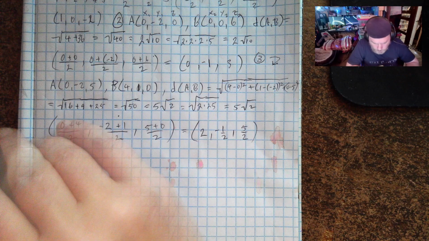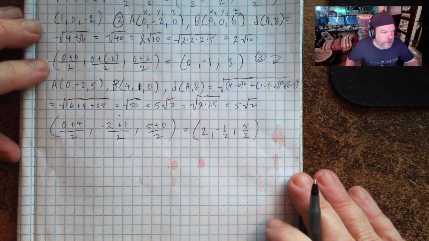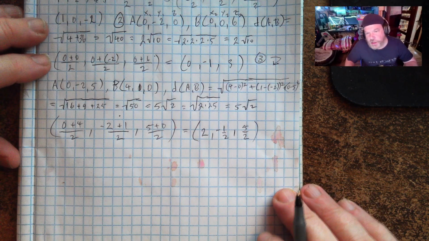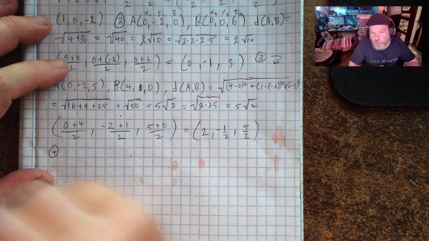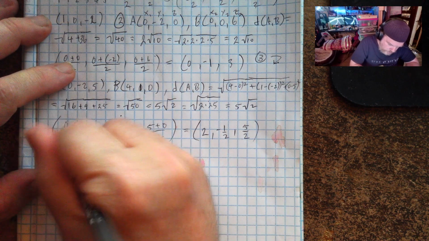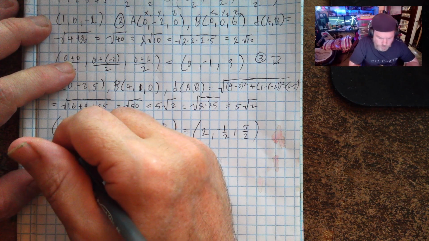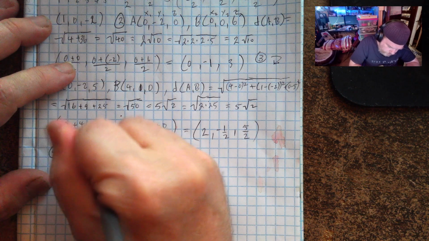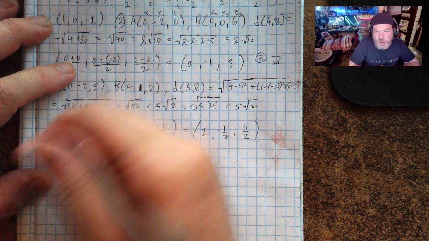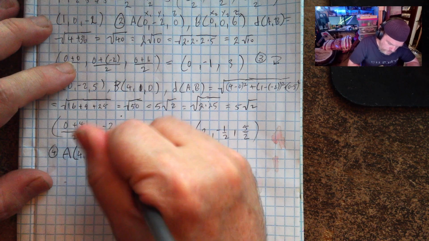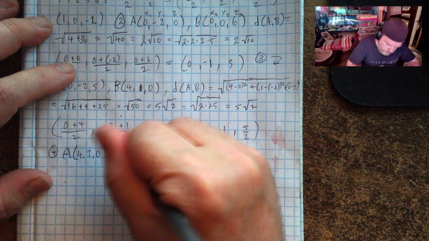All right. That was number 3. Okay, so we got some space here on the paper. Let's go to number 4. And what have we got? A is (4, 3, 0). B is (negative 2, 0, 6).